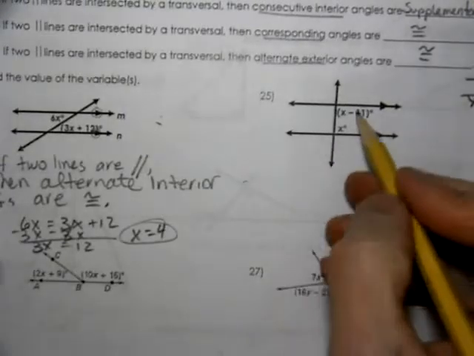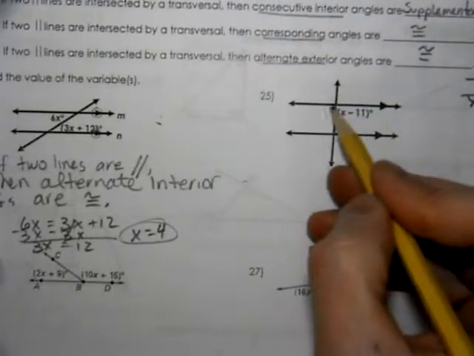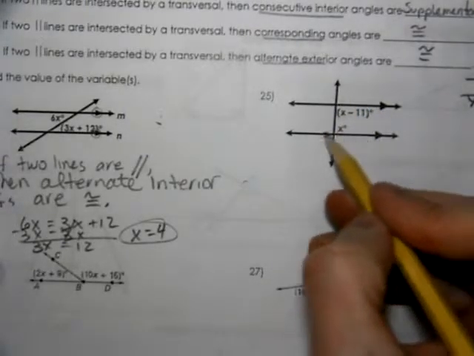This picture is a little bit different. Look where the angles are. Look at the shape that makes. More like a C shape.